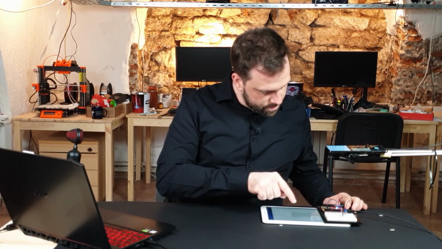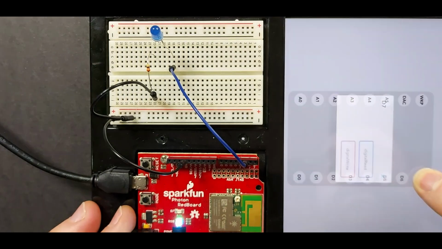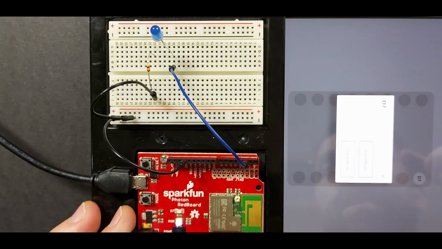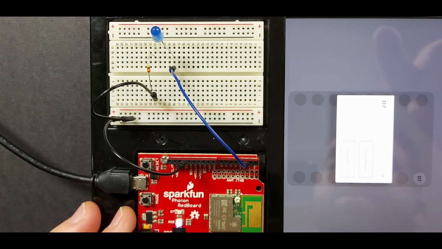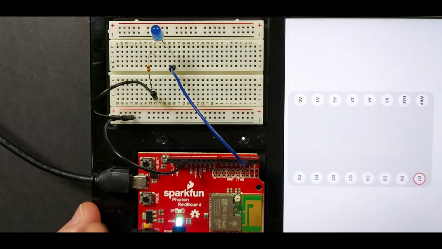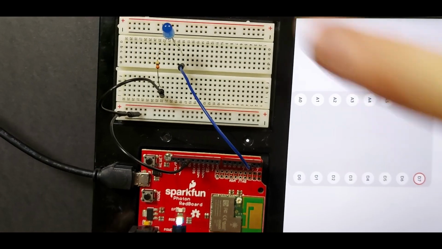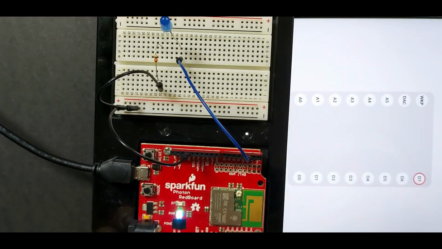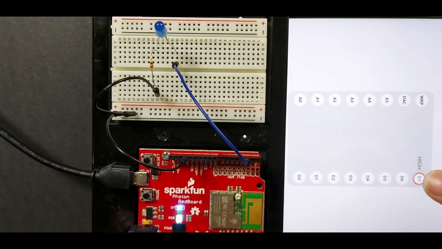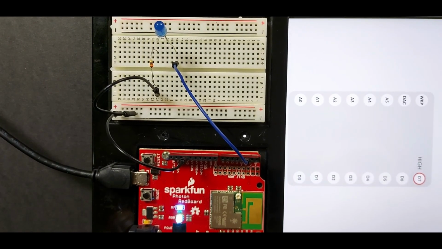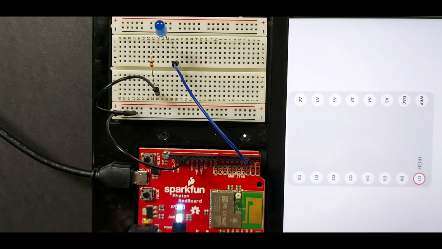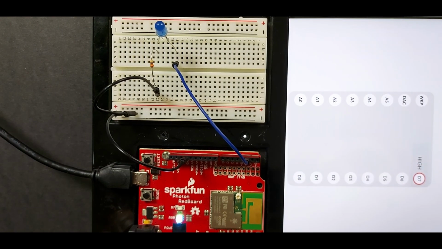First things first, D7: tap and hold, tap. And here, I don't know if you can see, it says digital read, digital write. I will use digital write and check here on D7. Once I tap again, I can toggle the D7 state on and off.